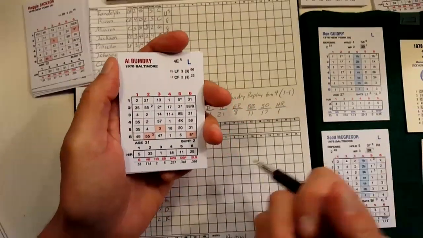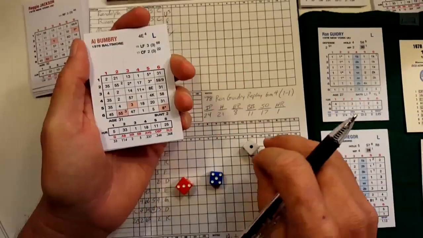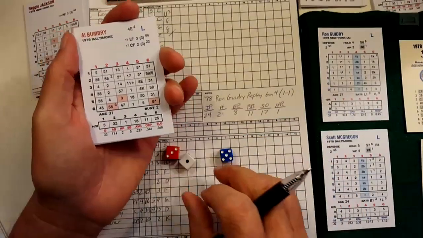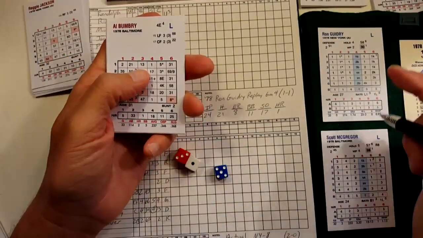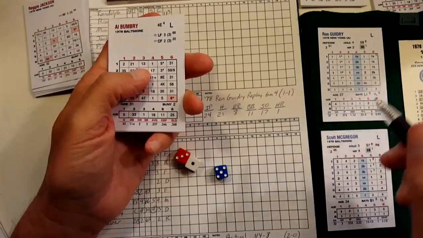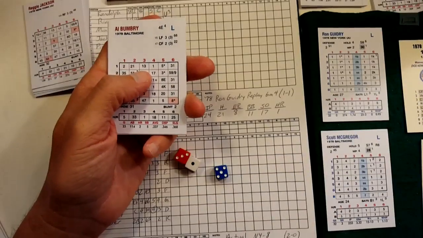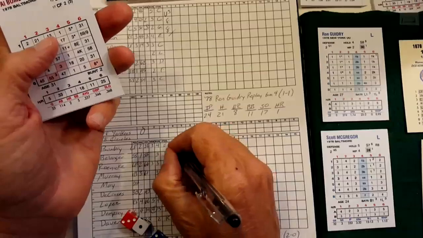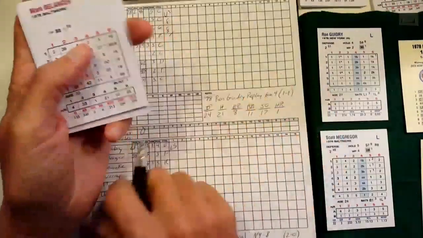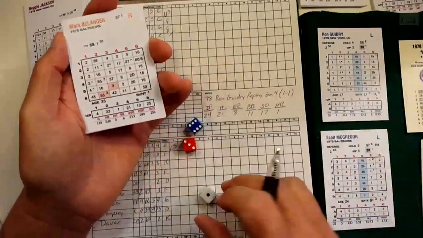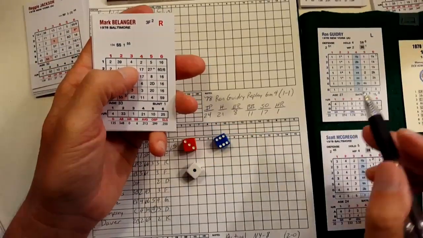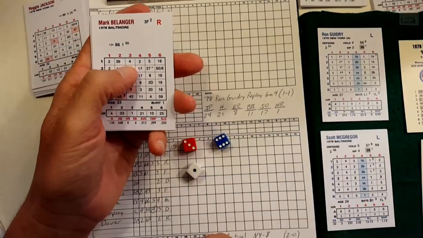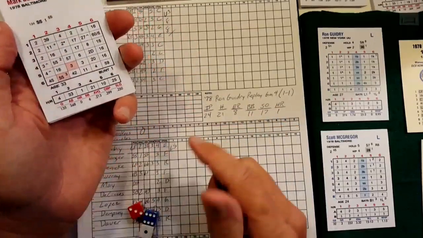After this inning, I'll show you what actually happened. 3-1, Bumbry. So 3-1 is a 13. Off Guidry, a 3-5. So 14, column 3 will be a line out to third. Mark Belanger, 3-1 is a 4, and a 3-6 is a 1. So a 5, column 3. Let's fly out to left.